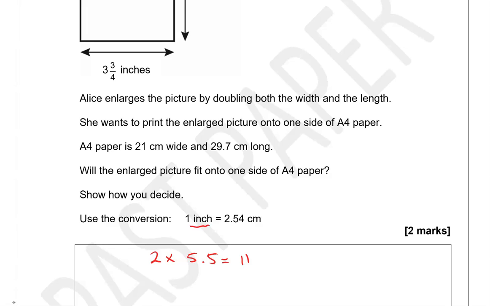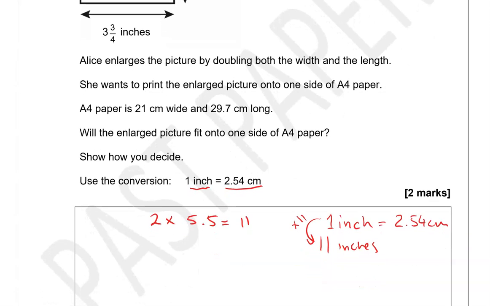To convert that into centimeters, we've multiplied by 11 to get to 11, so we'll do the same on the other side. So 2.54 times 11 gives us 27.94 centimeters.